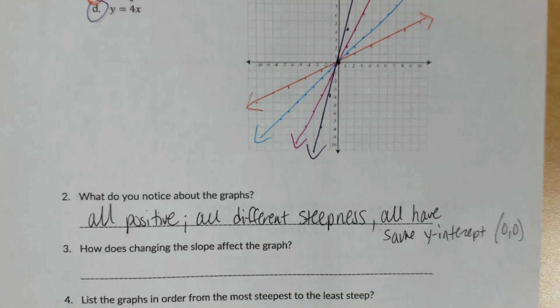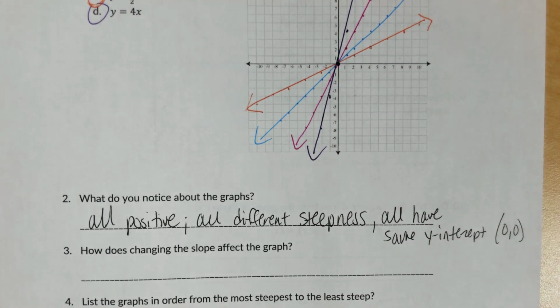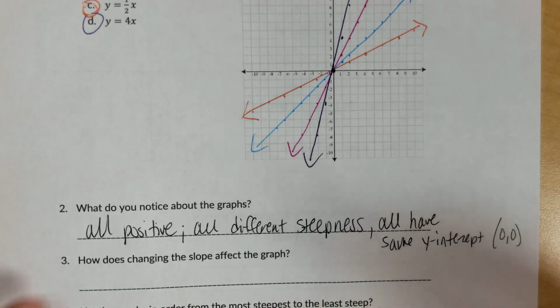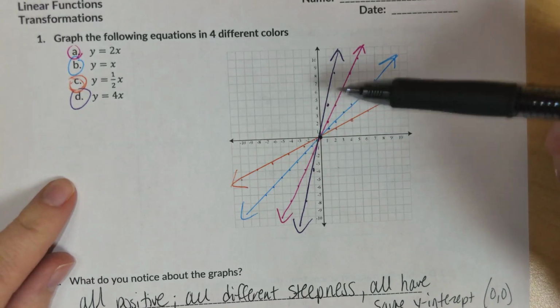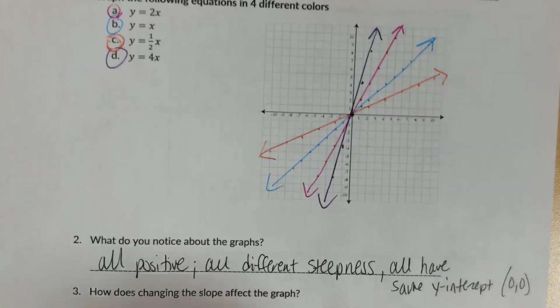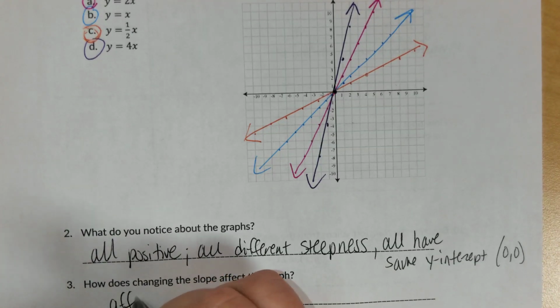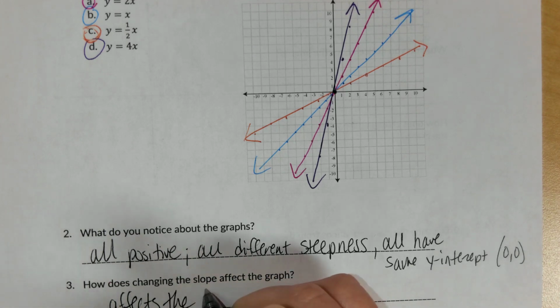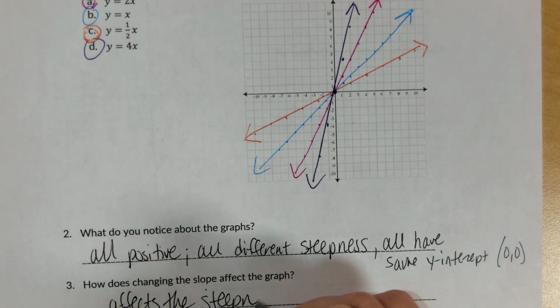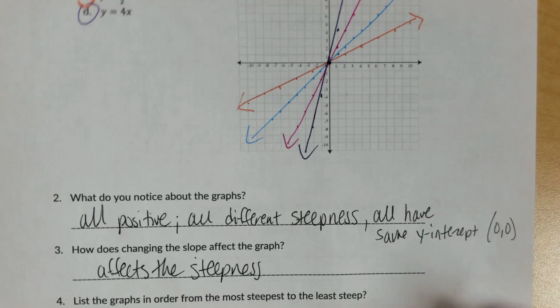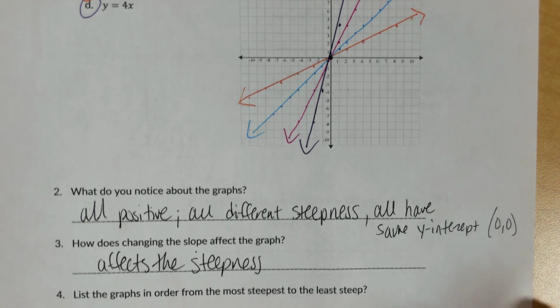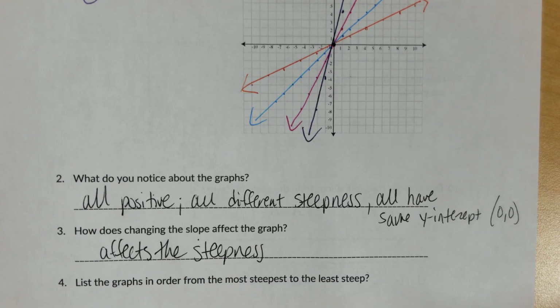Now the next question asks how does changing the slope affect the graph? So what you notice, hopefully, is that changing the slope affects the steepness of the lines. So it's asking us to list the graphs in order from the most steep to the least steep.